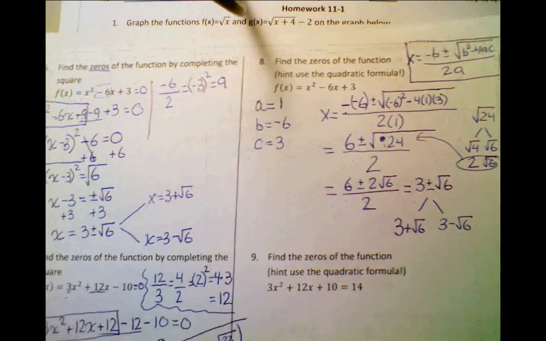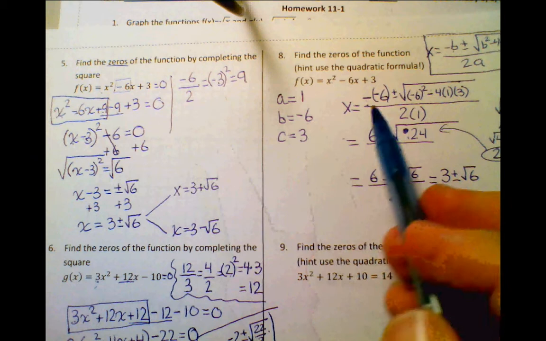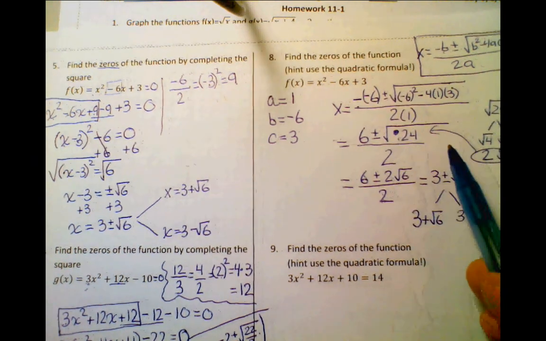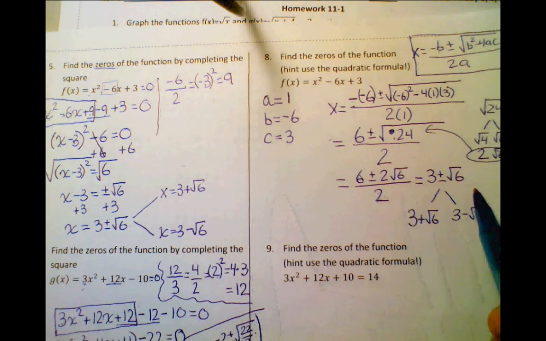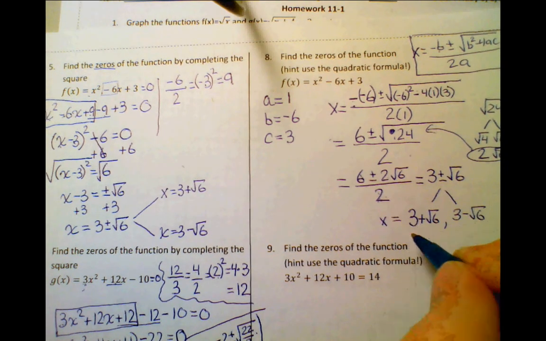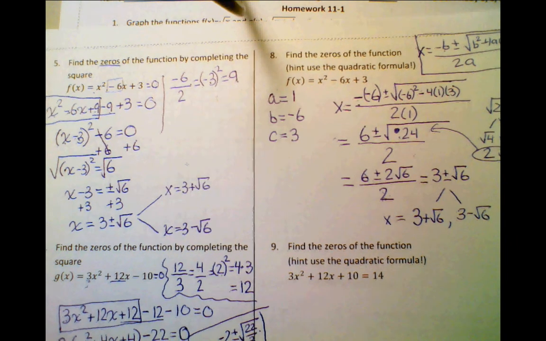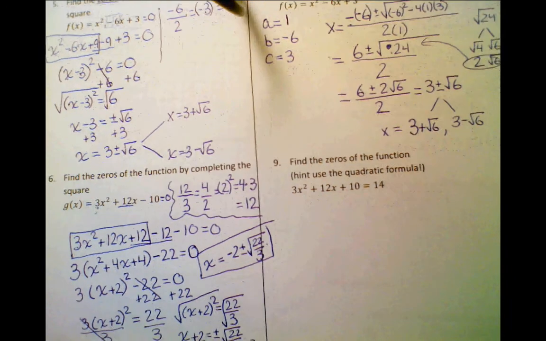Now notice, we did the same method twice. We did it with completing the square, and we did it with the quadratic formula. They both look about the same amount of work, and we got the same exact answers. So please pick whichever one you feel most comfortable with, unless I specifically say, or the region specifically says, to do it a certain way. Now let's take a look at this next one.